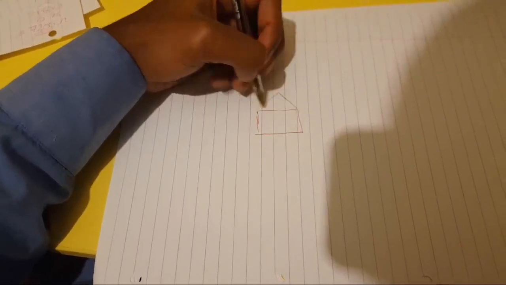All right, next thing, let's deal with insulation, because even though it seems easy, everyone loses easy marks in it. So you have a house here.